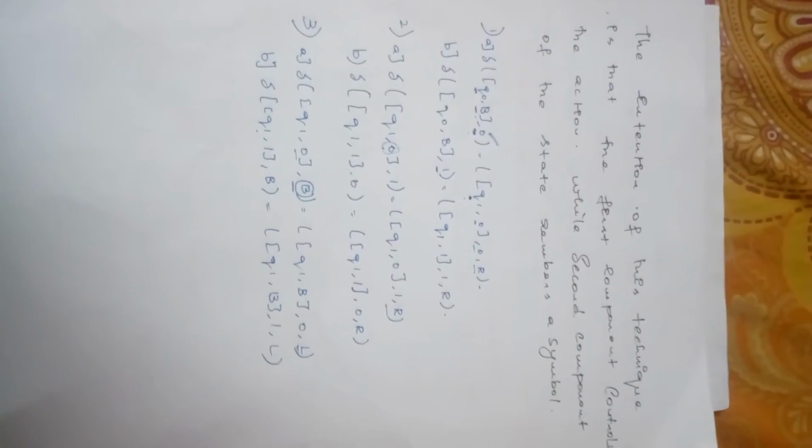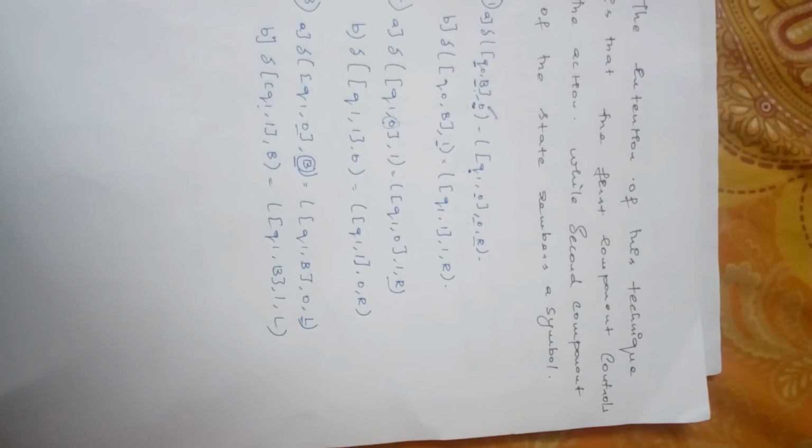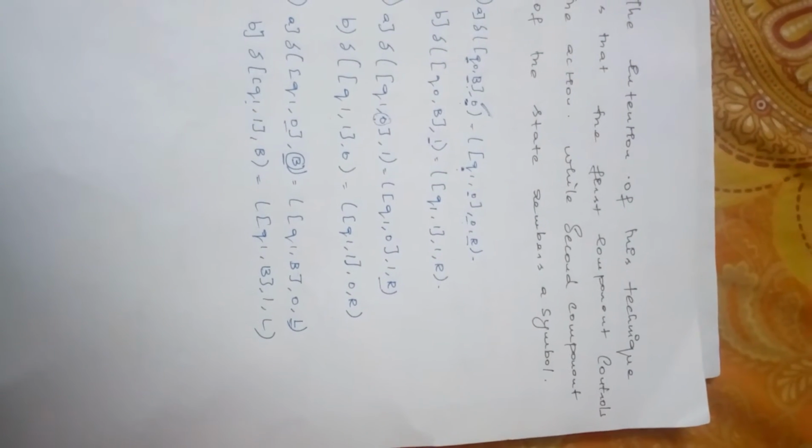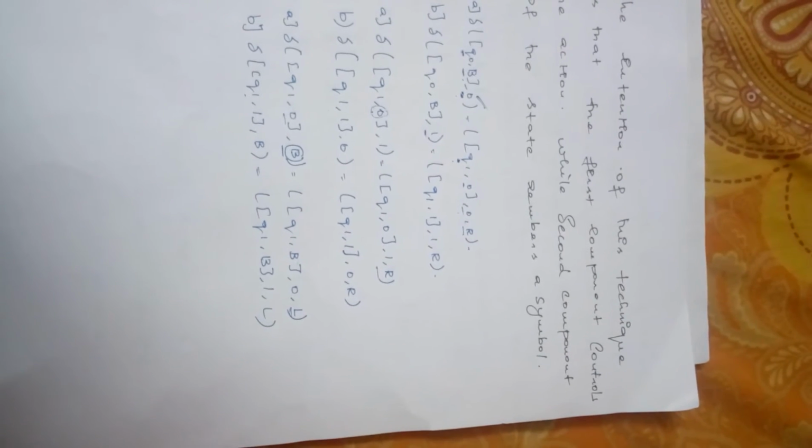Initially, in step 1, Q0 is the control component of the state and M moves right. The first component of the M state, that is B, becomes Q1 and the first symbol seen is stored in the second component.